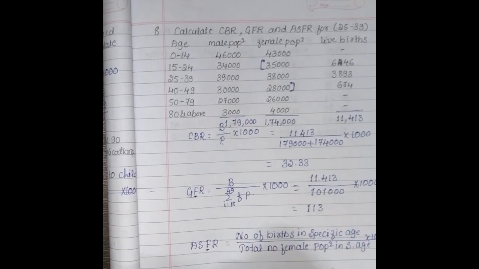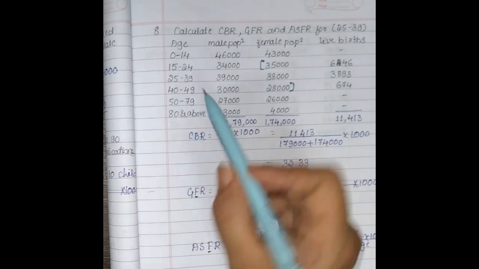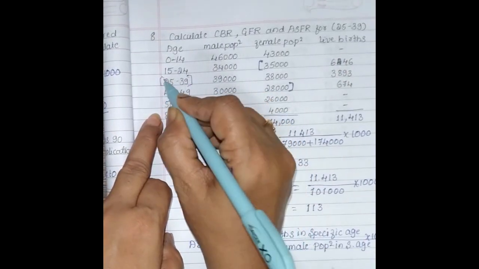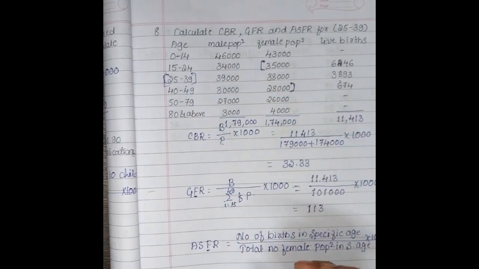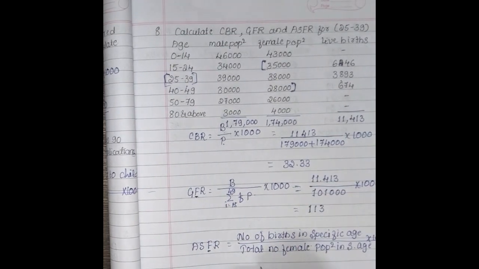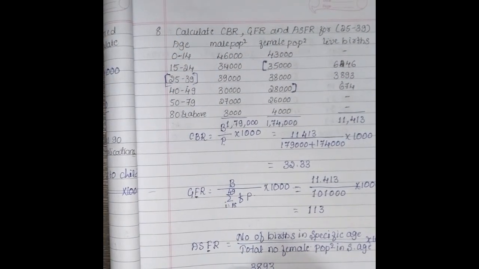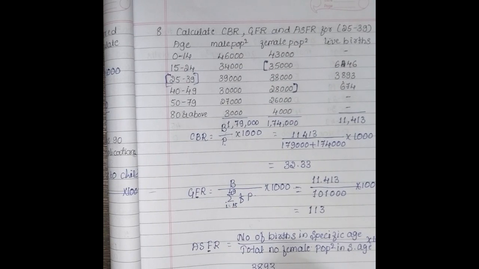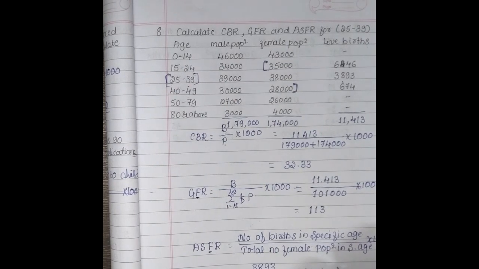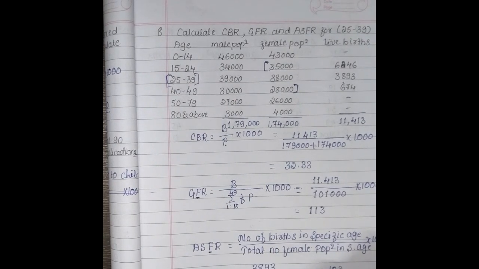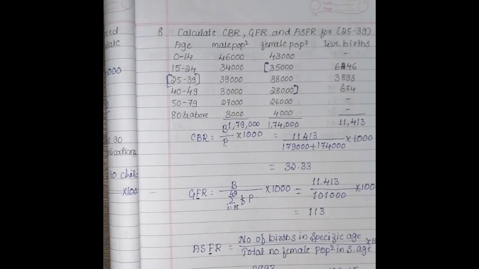Then this answer, what they ask, 25 to 39 only. This one, ASFR they ask. 25 to 39 means you have to take only this one, 3,893 divided by 38,000 into 1,000. Then you are getting the answer as 102.45. 102.45. This is the 8th question. The CBR, GFR and ASFR.